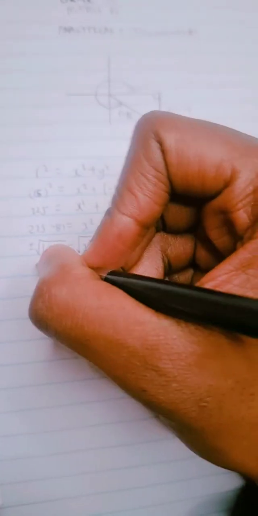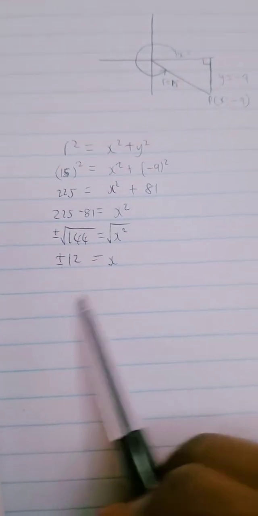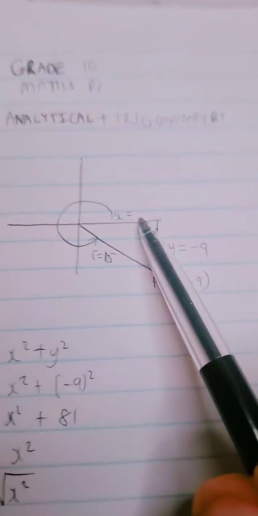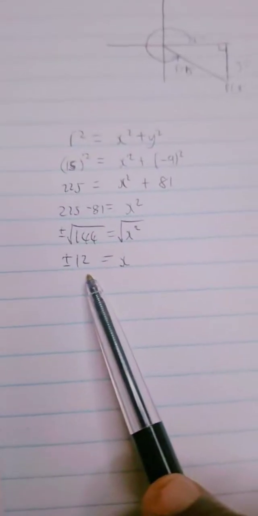We then take the square root on both sides. Don't forget to put plus minus. So the x value is plus minus 12 because the square root of 144 is 12. Yes, this is grade 10, guys. Then our x value in this quadrant is expected to be a what? It's expected to be a positive or a negative value. Which one should it be?